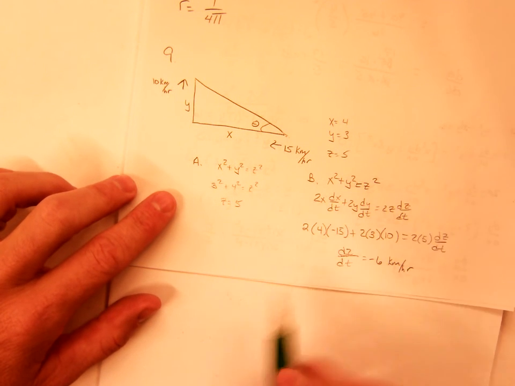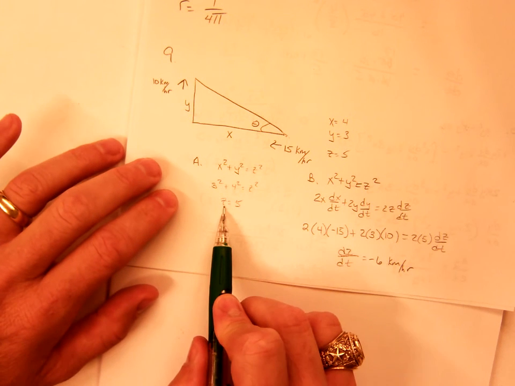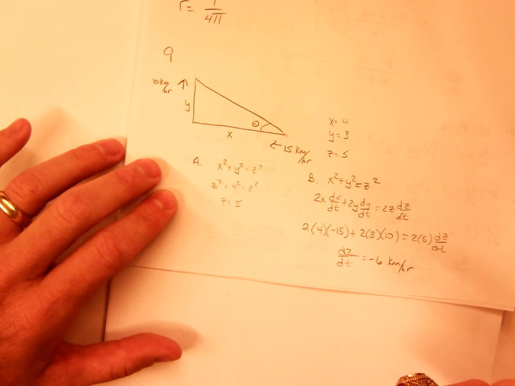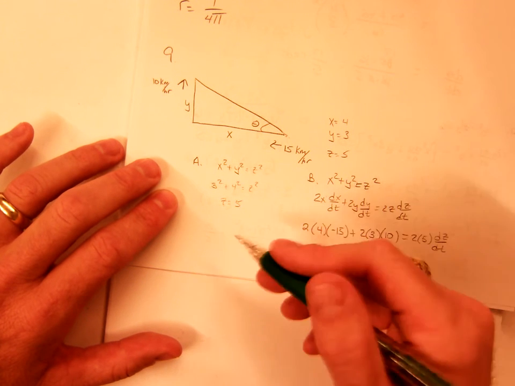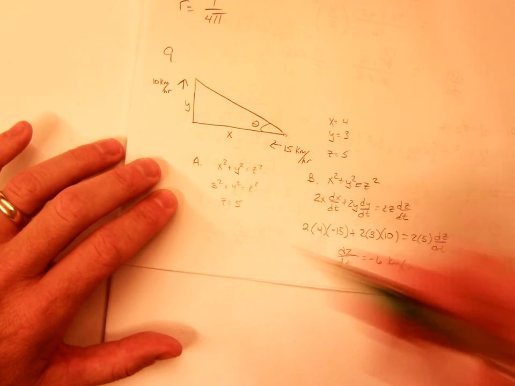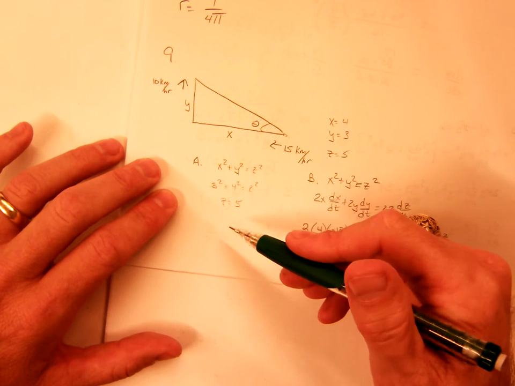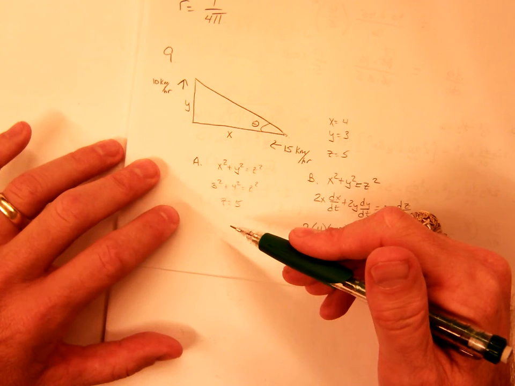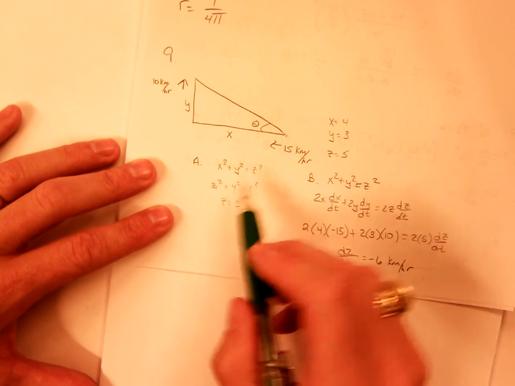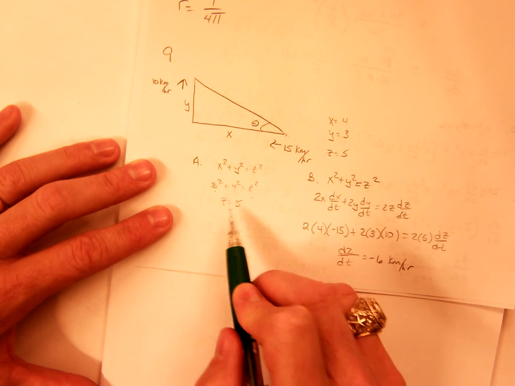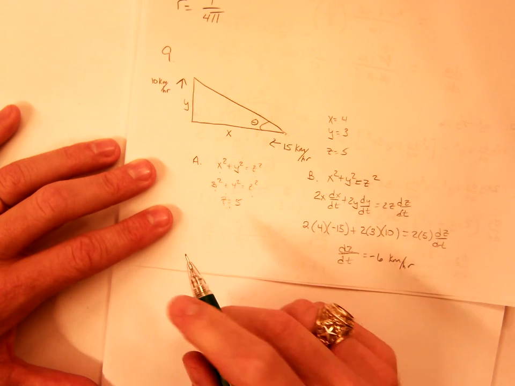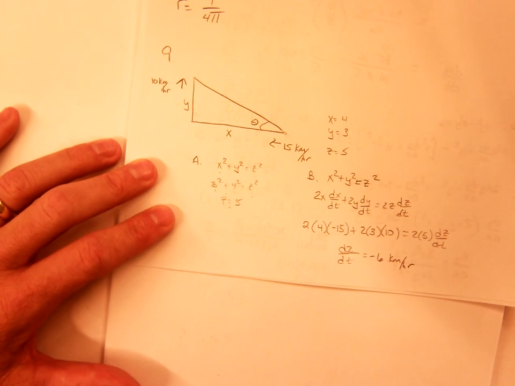So A is basically just the Pythagorean theorem. It's walking you through this problem. This is what a lot of AP problems do. You need to know the Pythagorean theorem to do part B, so they're walking you through this. They're saying, hey, this is the right formula that you need to use. So x squared plus y squared equals z squared. So that's 3 squared plus 4 squared equals z squared, so z is 5. B says find the rate of change in kilometers per hour of the distance between the two ships when x is 4 and y is 3.